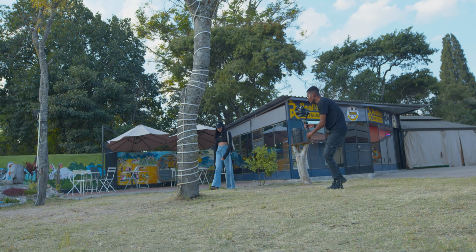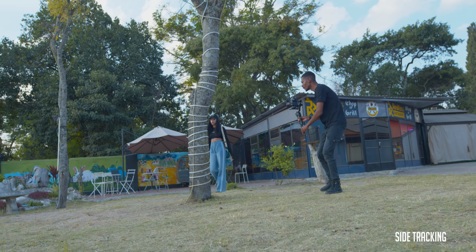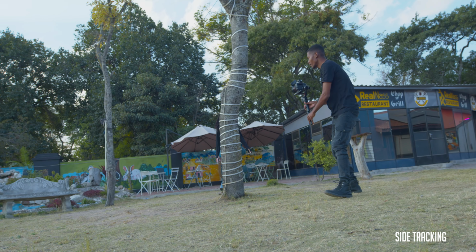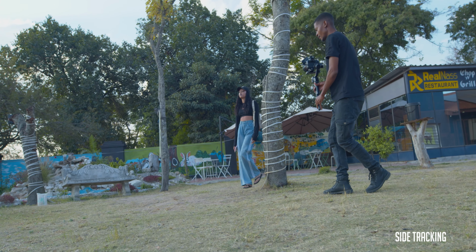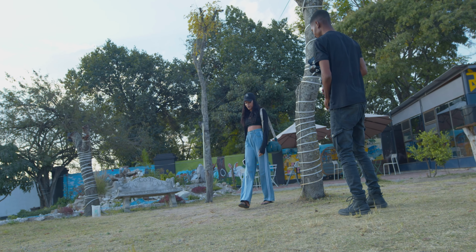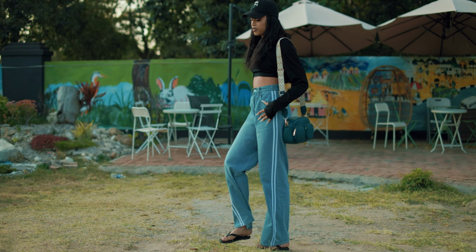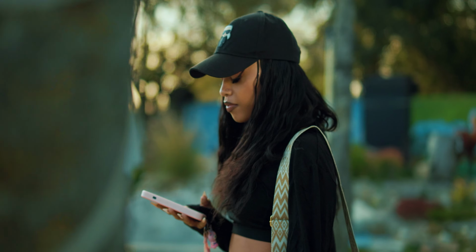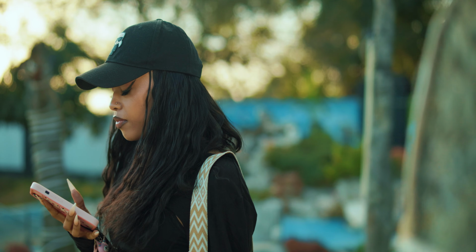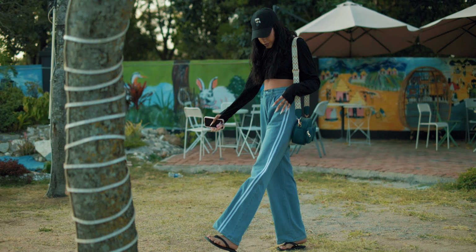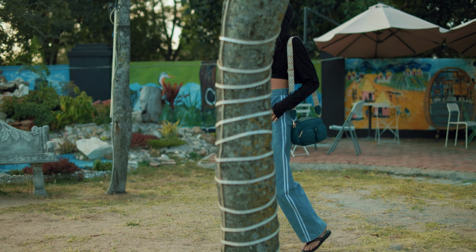Another camera movement that I use a lot is side tracking, and what I like to do with this movement is to find something in the foreground. So I'll take a wide shot and then take a close-up shot, and then when I mix them in post, I'll cut the wide shot to the close-up shot, making this seamless transition.